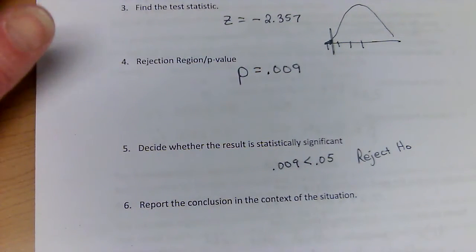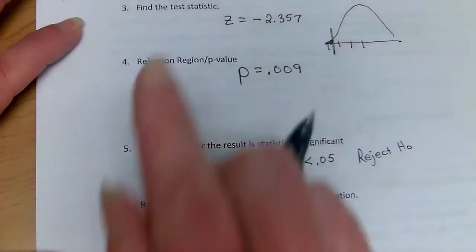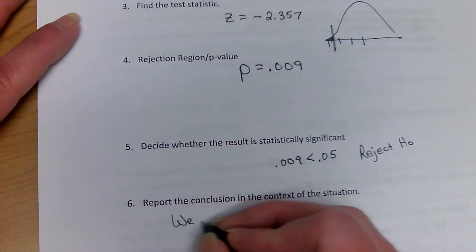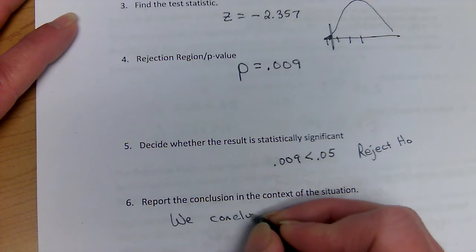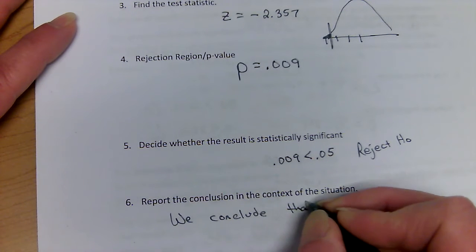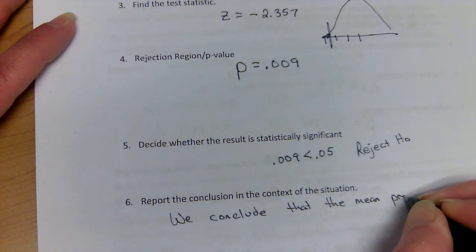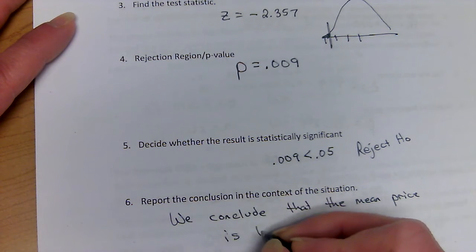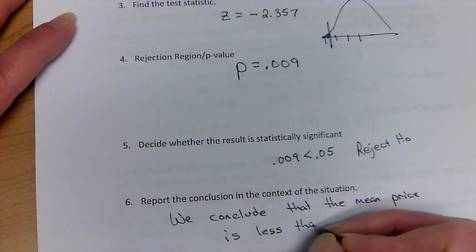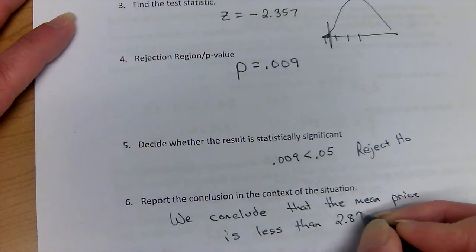If I reject the null, then we conclude the alternative. We conclude that the mean price is less than 2.82.